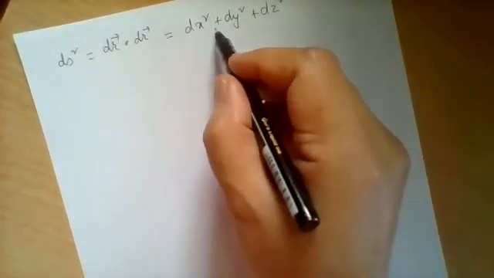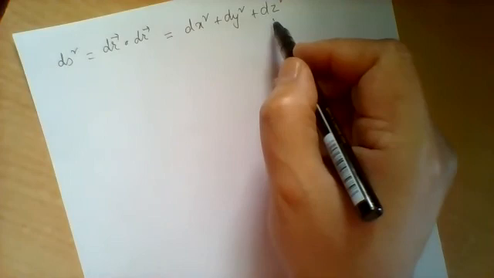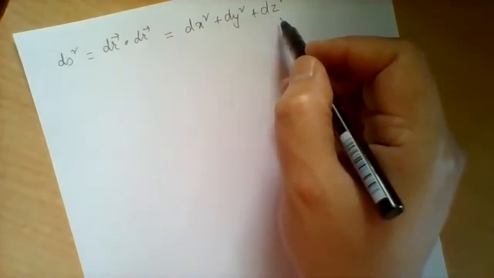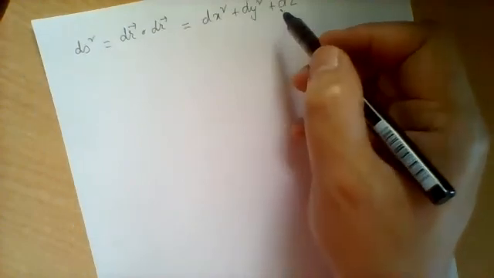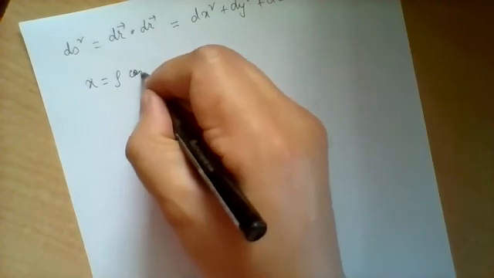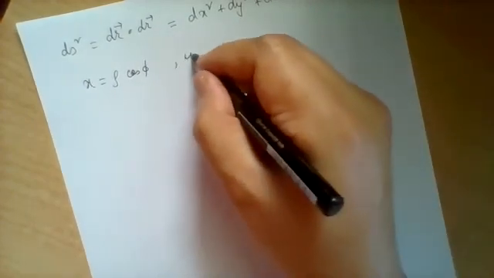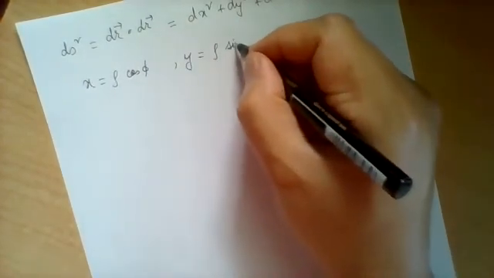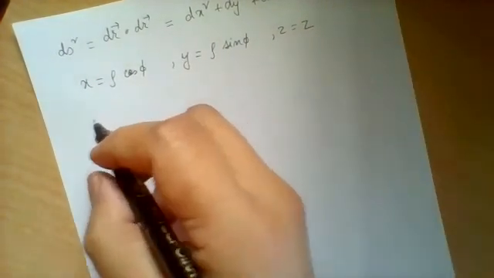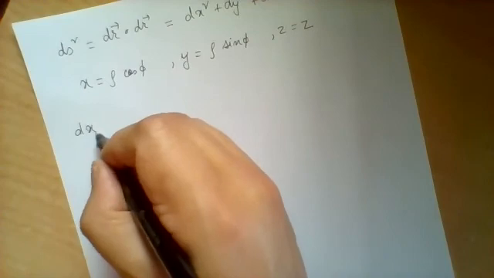And if you want to write it in terms of cylindrical coordinates, x equals rho cos phi, y equals rho sin phi, z equals z. So you can calculate dx.